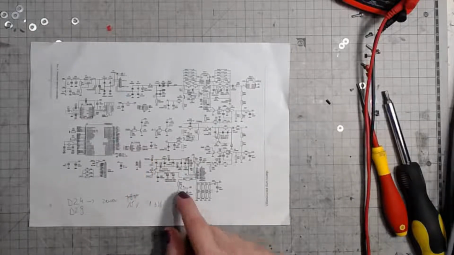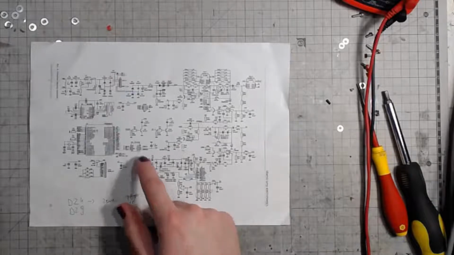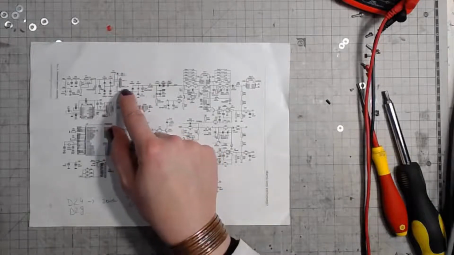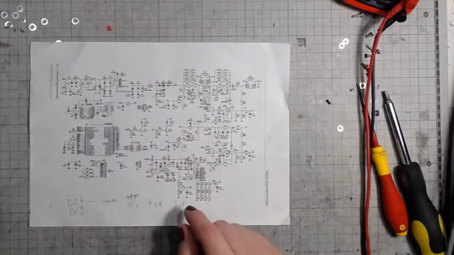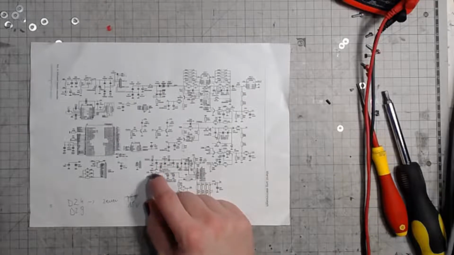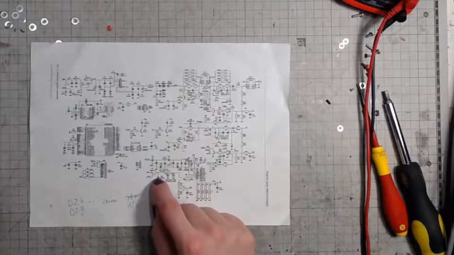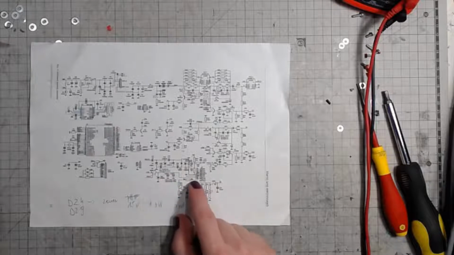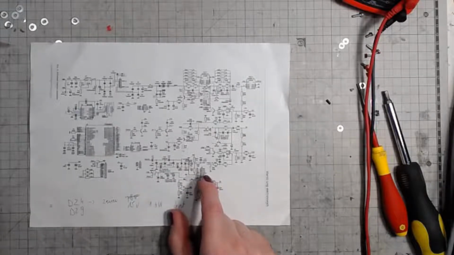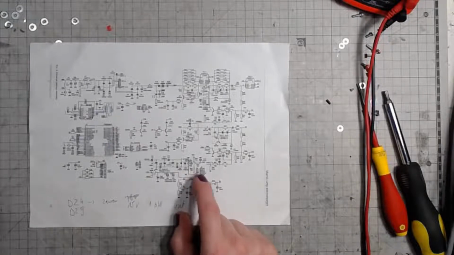And the heater supply goes from the 15 volts here, is passed through a MOSFET, and then it's rectified and filtered and fed to the tube's heater.